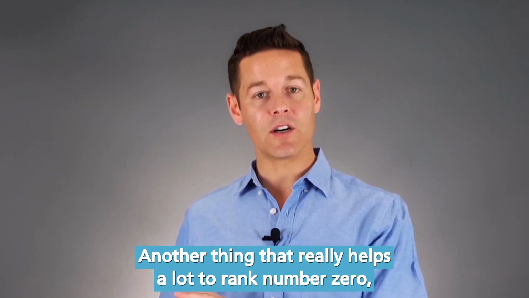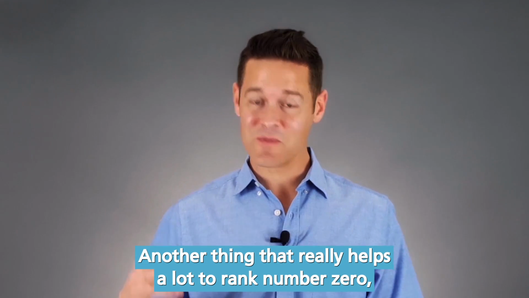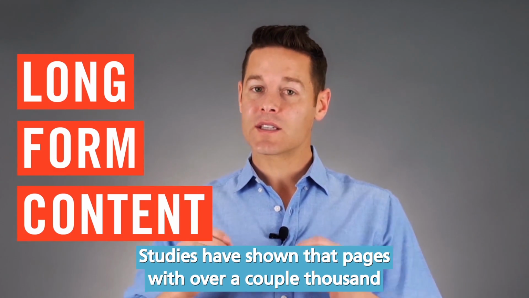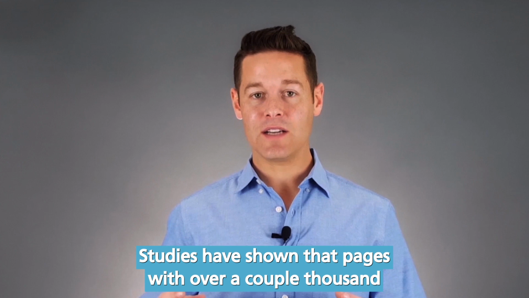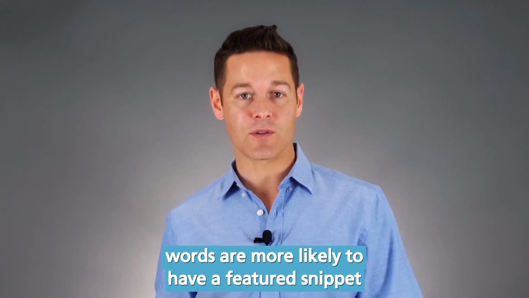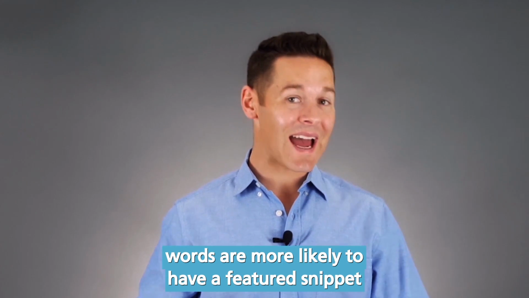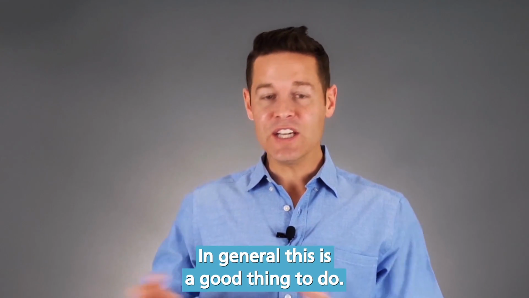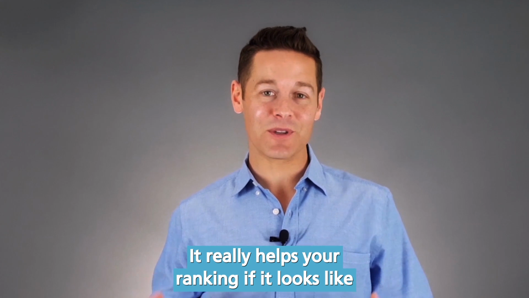Another thing that really helps a lot to rank number 0 and create a featured snippet is to have long form content. Studies have shown that pages with over a couple thousand words are more likely to have a featured snippet and rank 0 in Google. In general, this is a good thing to do. It really helps your ranking.